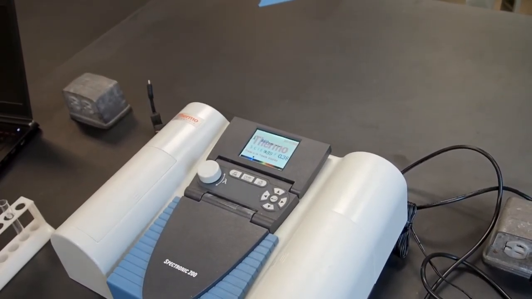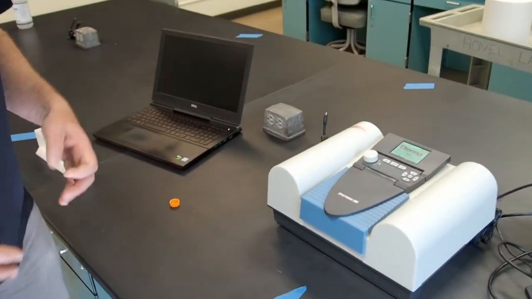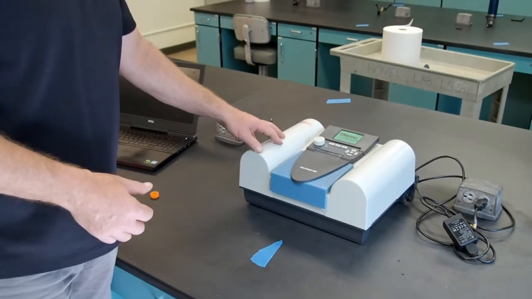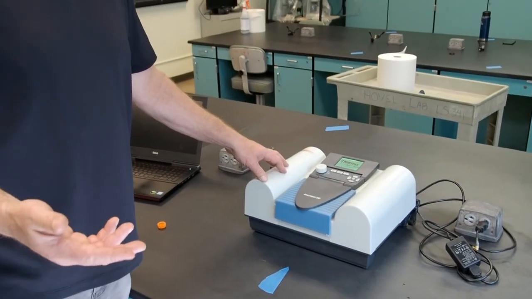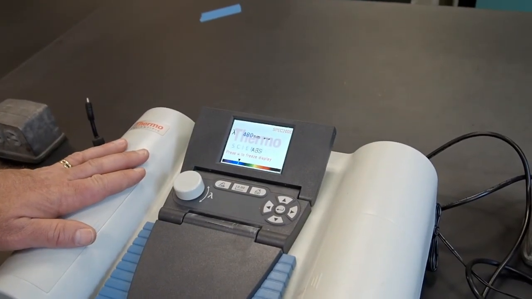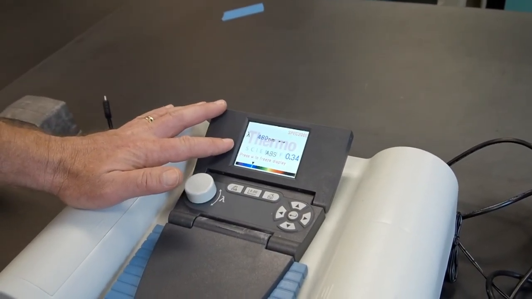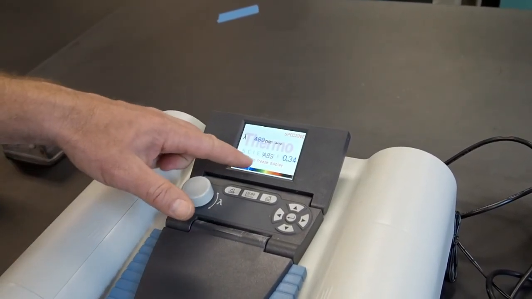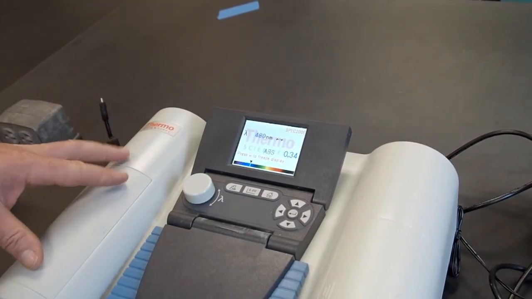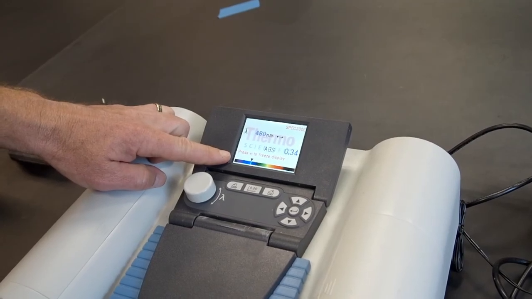And then we're going to read the absorption at other wavelengths that are specified in your lab handout. We're going to use those readings in an equation to figure out how much chlorophyll is in our sample. All right, so we have a sample in there right now at 480 nanometers. One thing on this display screen you can see is the color spectrum at the bottom. Remember, the wavelengths of light represent different colors in the visible light spectrum.